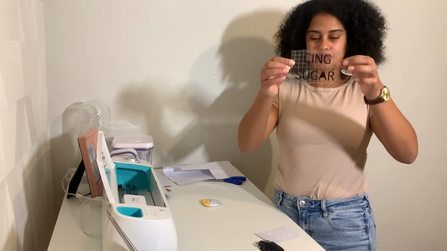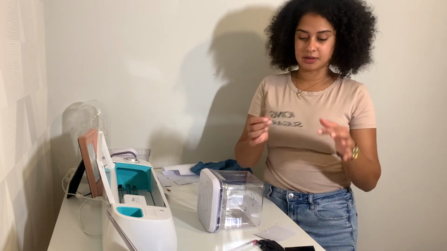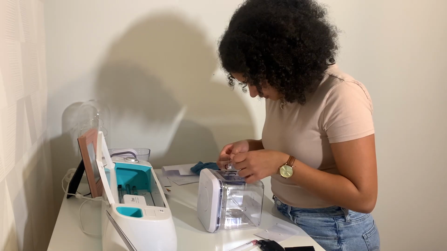There we go! So, same thing when putting the vinyl onto the transfer paper. You want to fold it in half, start in the middle, and work your way outwards.